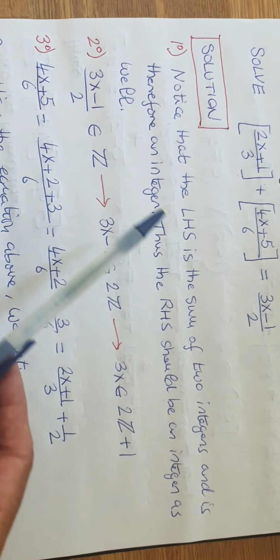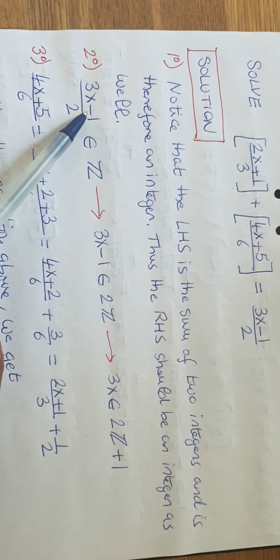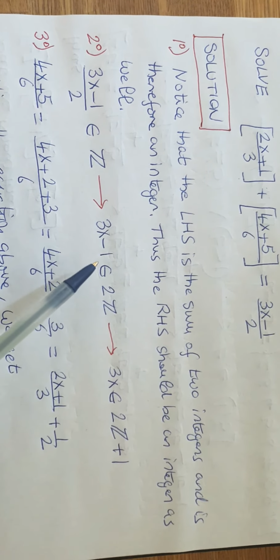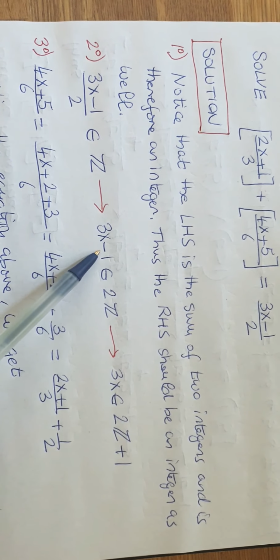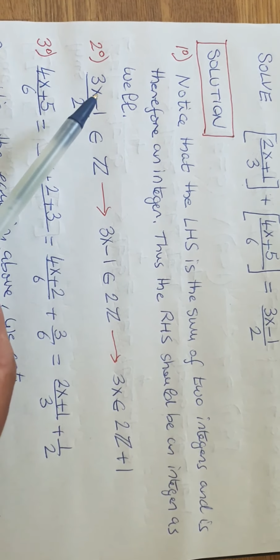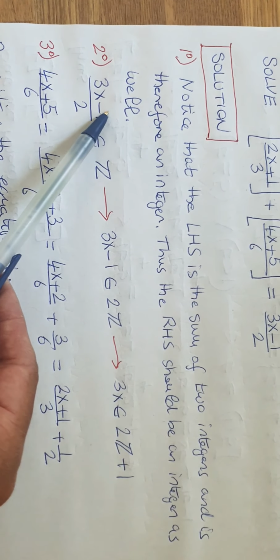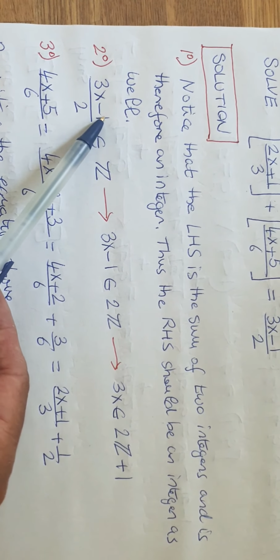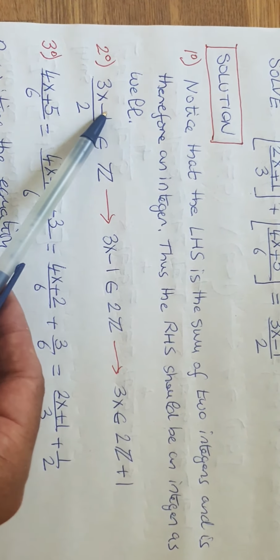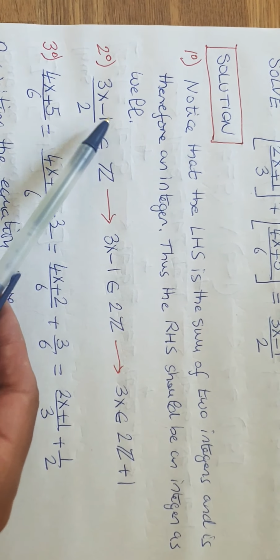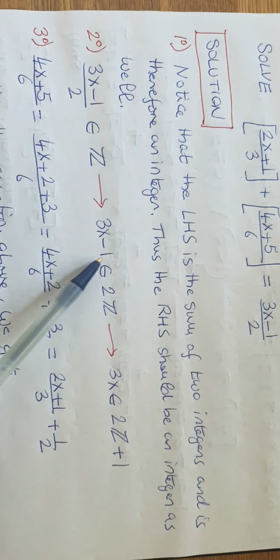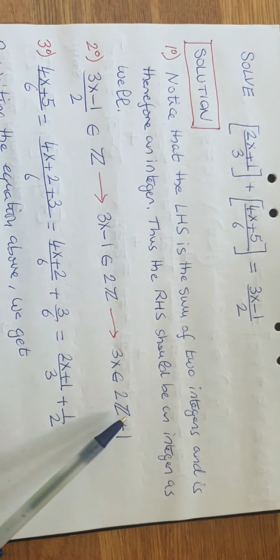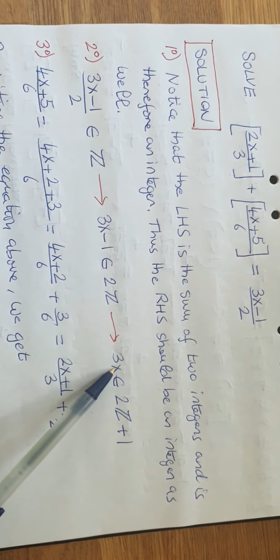And now the second conclusion. Since this is an integer, then 3x minus 1 is an even integer, because the numerator has to be divisible by the denominator, and that's why 3x minus 1 is even, which leads to the fact that 3x has to be an odd integer. So the second comment is that 3x is an odd integer.